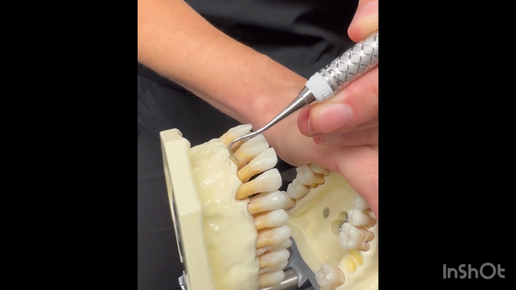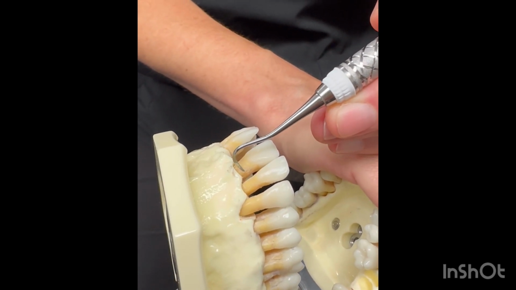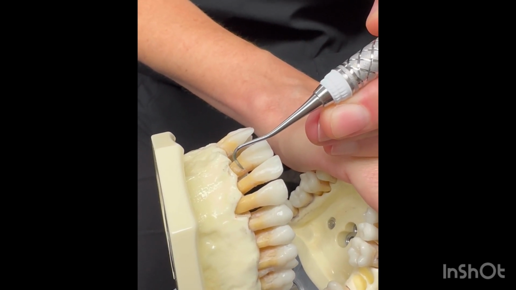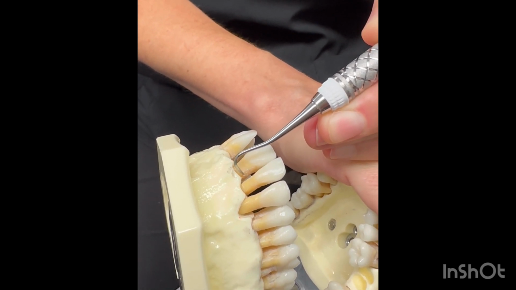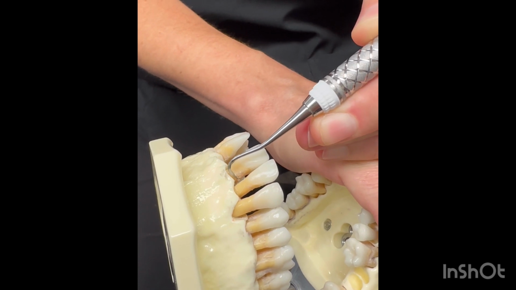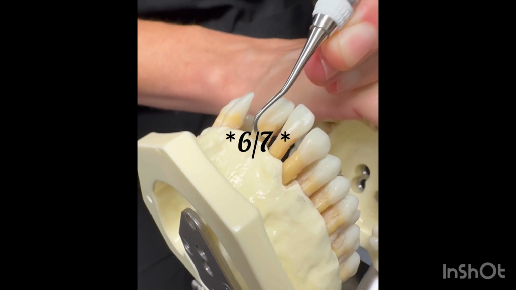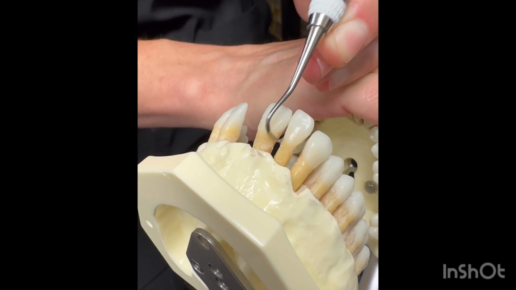So for 1 millimeter of bone loss for the maxillary and mandibular central incisors, the gingiva is typically tighter to the tooth and healthier. So we would use regular instrumentation like our 7/8 sickle and the 5/6 Gracey.